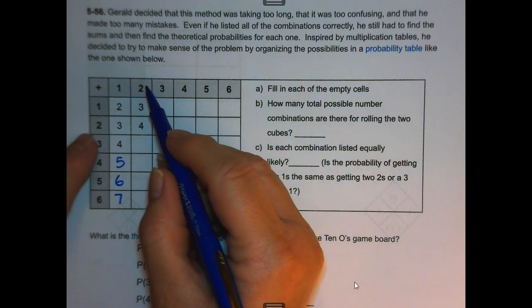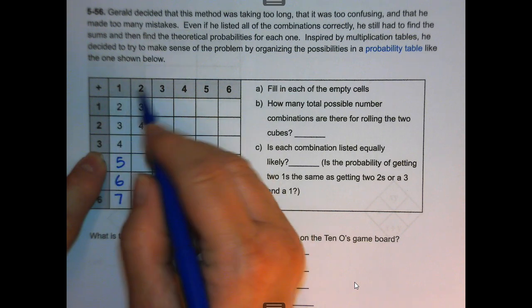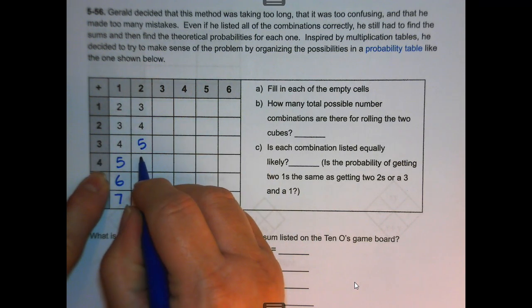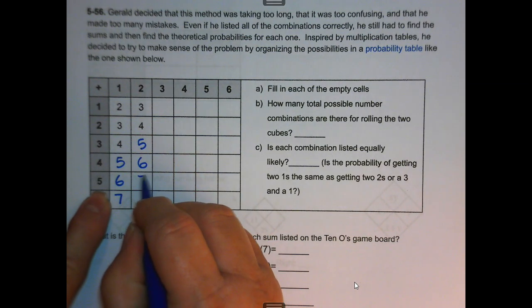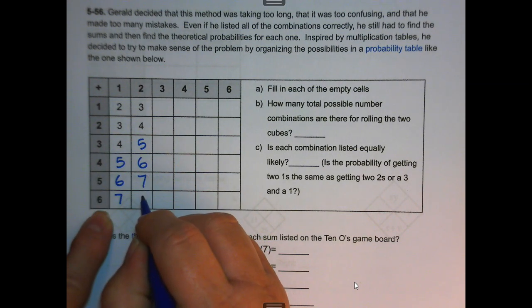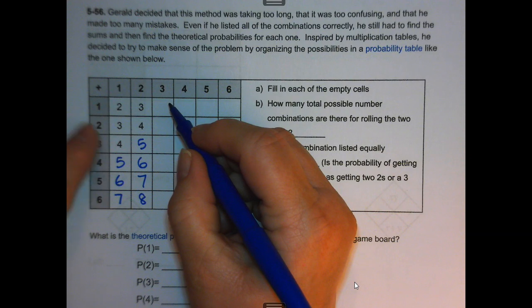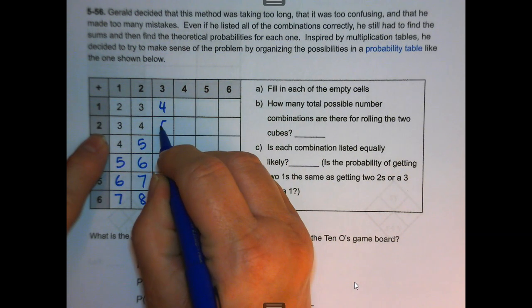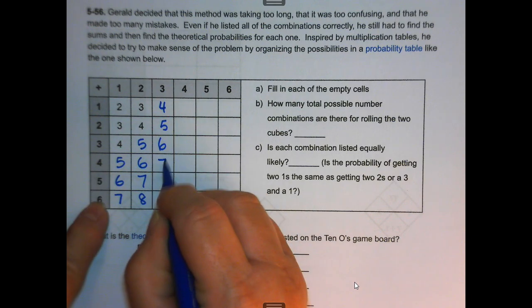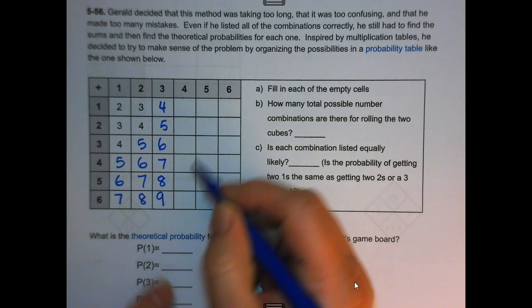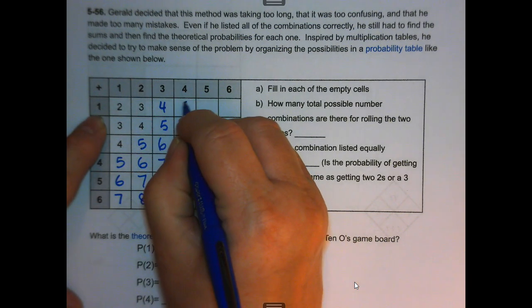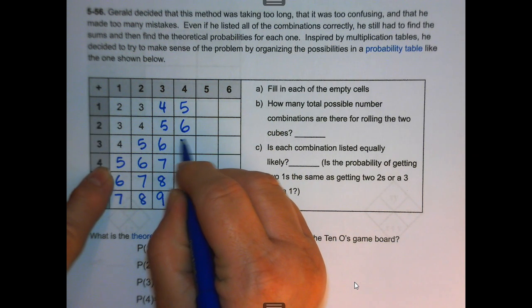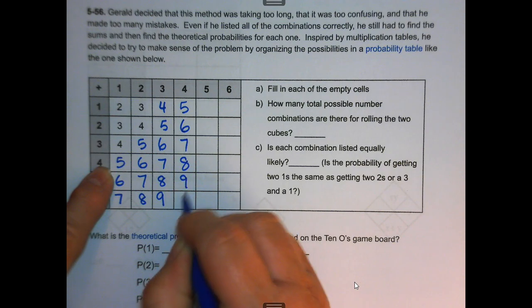Let me do it again, only now we're adding 2, and we get 2 plus 3 is 5, 2 plus 4 is 6, 2 plus 5 is 7, 2 plus 6 is 8. Next, we're adding 3: 3 plus 1 is 4, 5, 6, 7, 8, and 9. 1 plus 4 is 5, 6, 7, 8, 9, and 10.